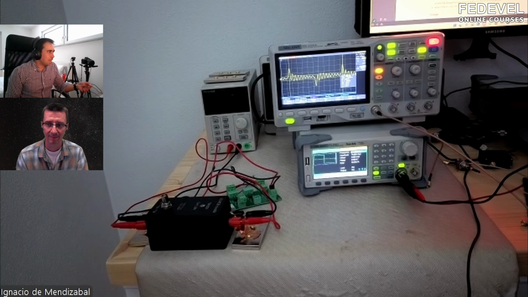Here, what we are seeing is the derivative of the signal. It happens with square signals, but also with sinusoidal signals. If we compare the initial signal with the one that we were measuring, we would have seen that it shifted.